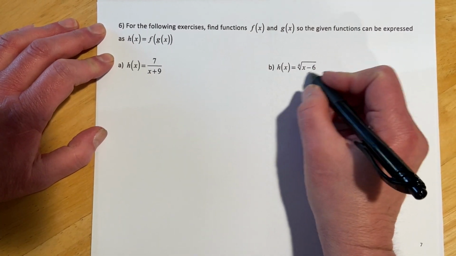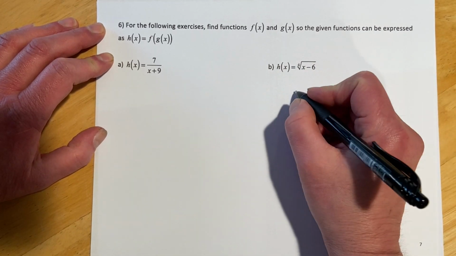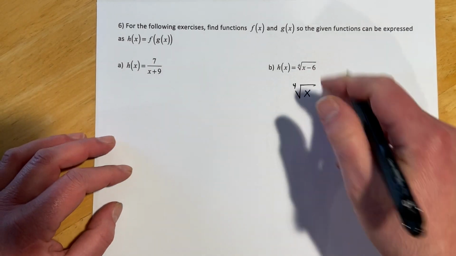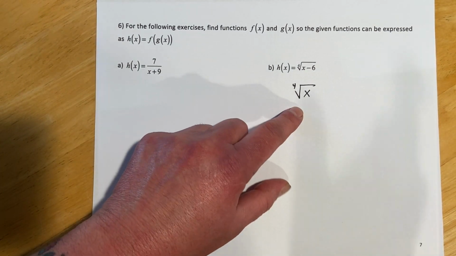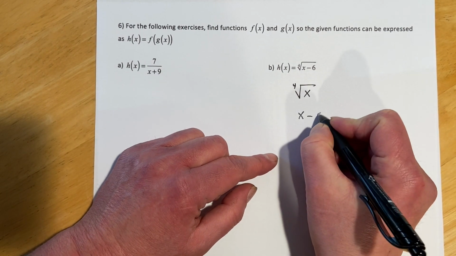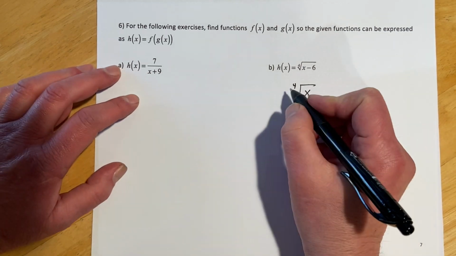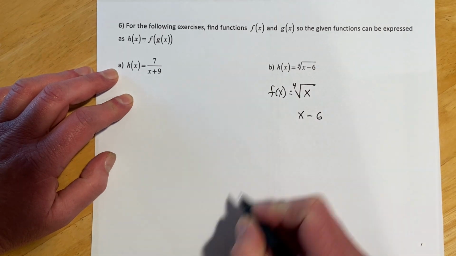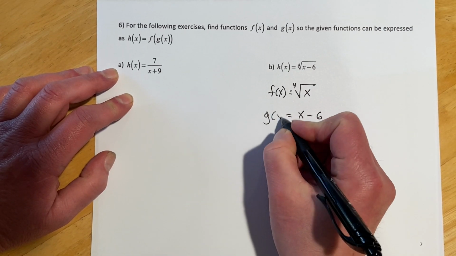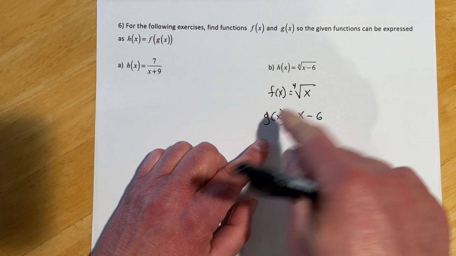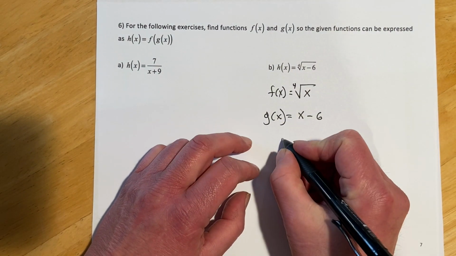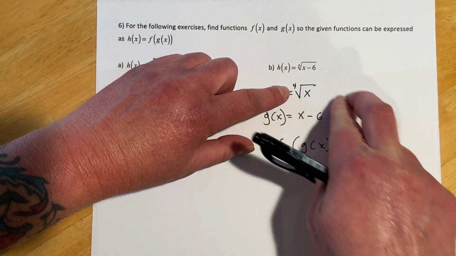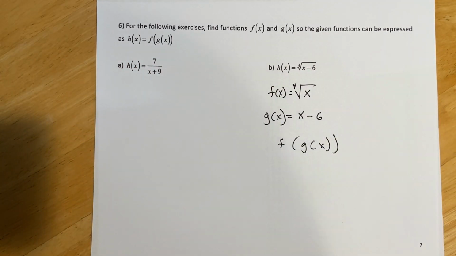So here, it kind of feels like the outside function would be like that. There would be this root, and then the inside function, what you would put in there, that would be your x minus 6. And so your outside function, your f, would be f of x equals this, and then your inside function, your g, would be that. So then if h of x equals f of g of x, then this would go in here, and that makes your h of x.